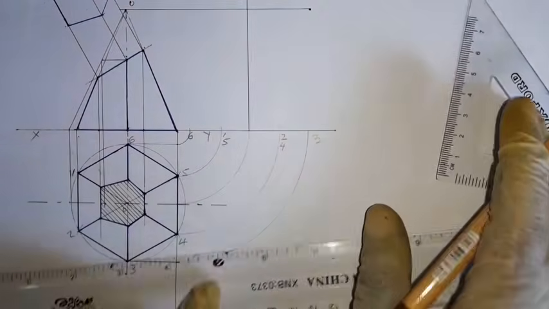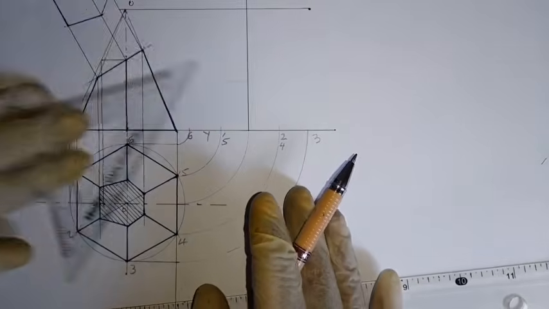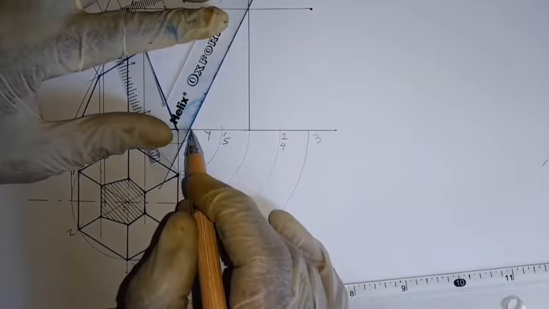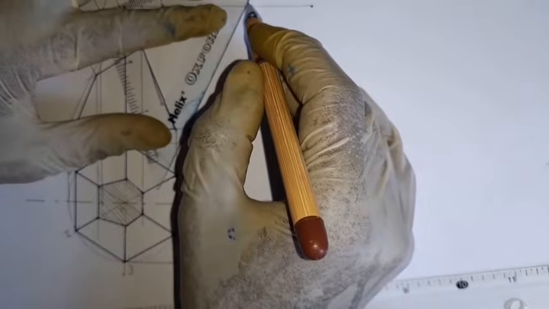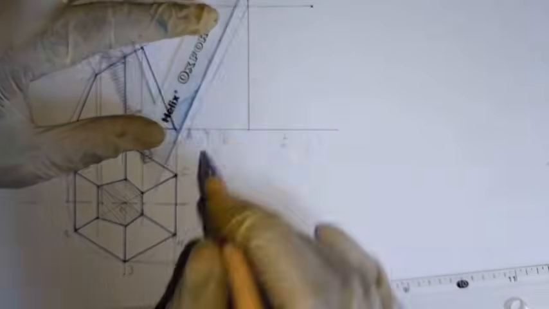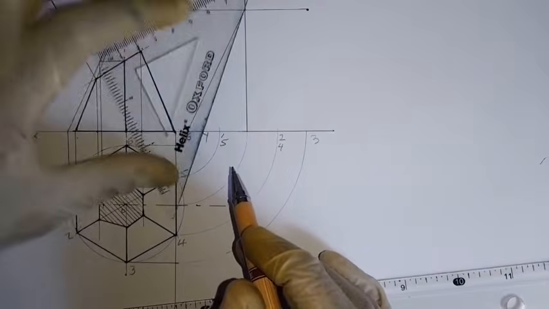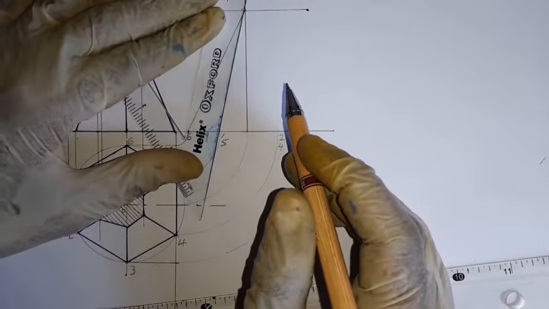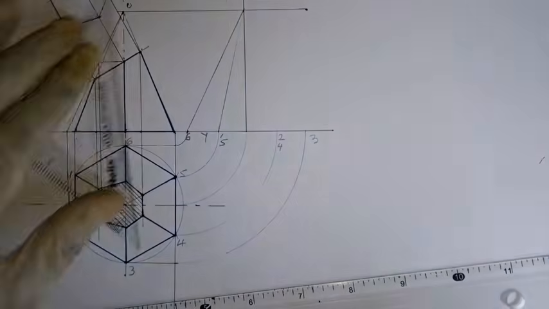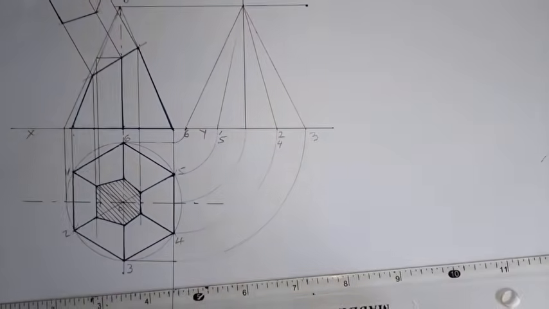Once it moves up, these other ones, we just bring them to the vertex. This is the first one, the vertex. Next is 1, 5, the vertex. Just bring them to the vertex. What we are drawing is the end elevation.